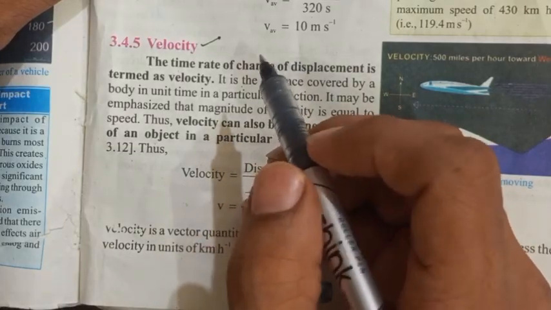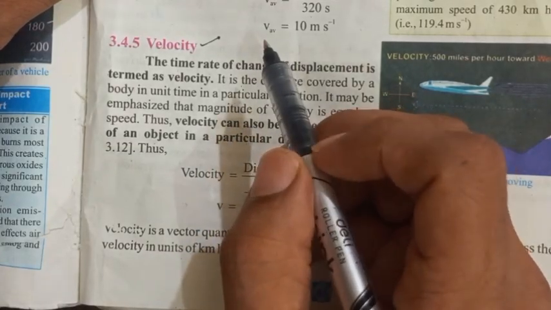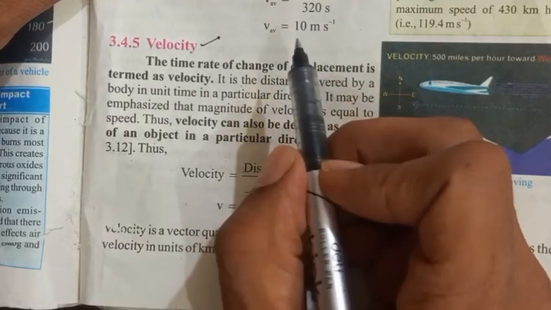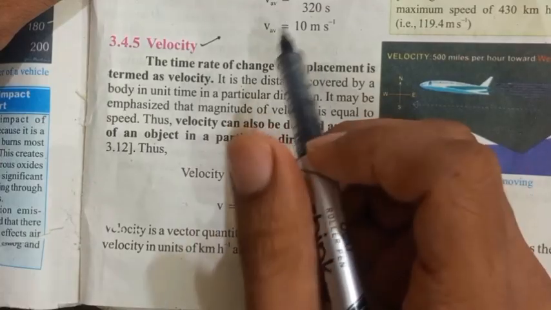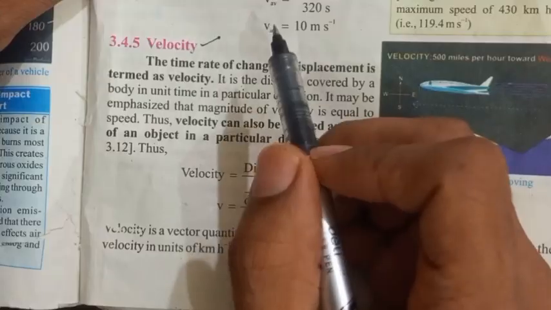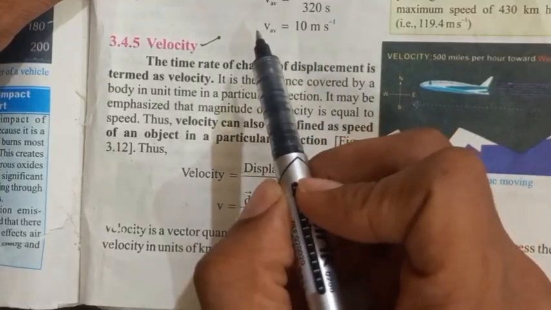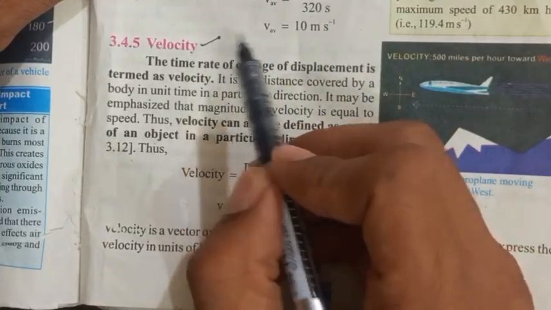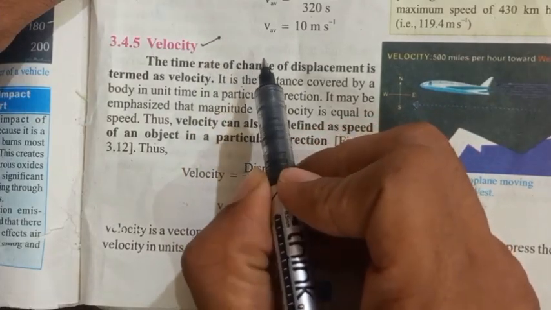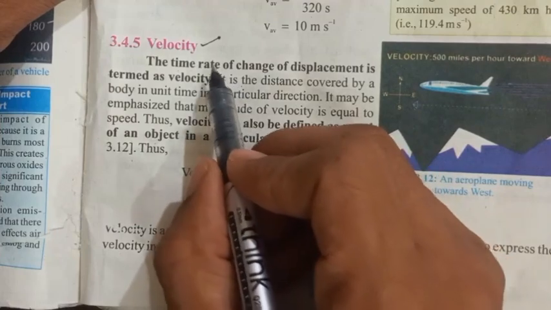Suppose we have a car on a road that is moving at the speed of 100 kilometer per hour, but moving in the direction of north. So velocity is how fast an object is moving in a particular direction, because velocity is a vector quantity, it has magnitude and direction both. Okay, let's come towards velocity.